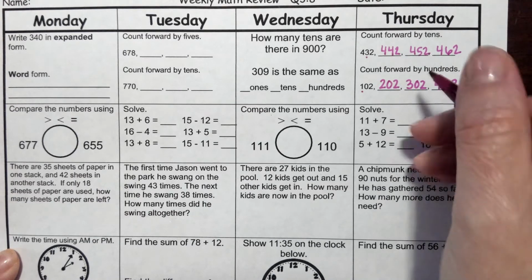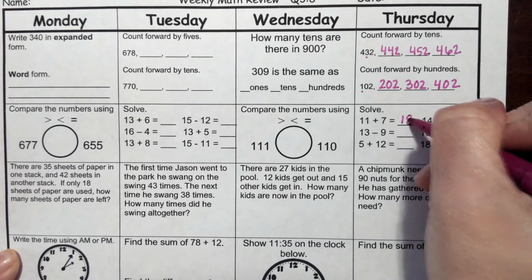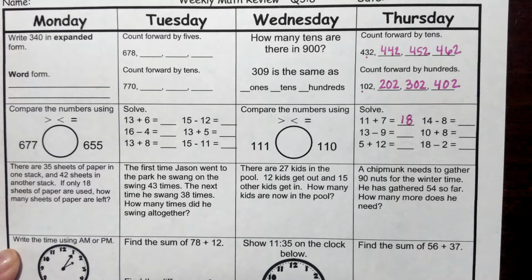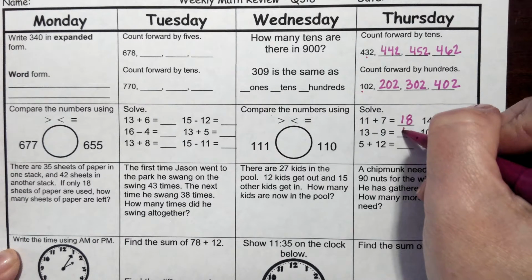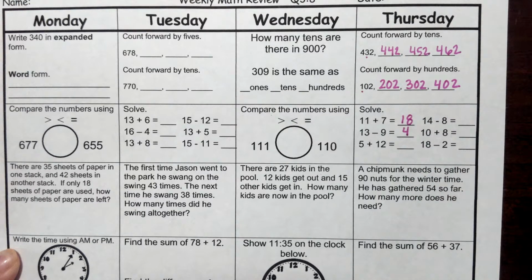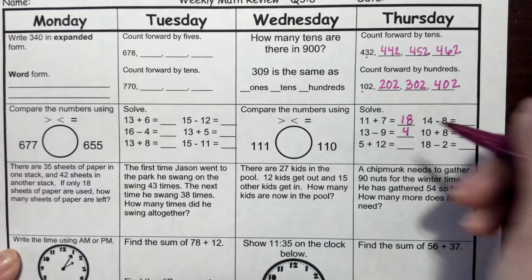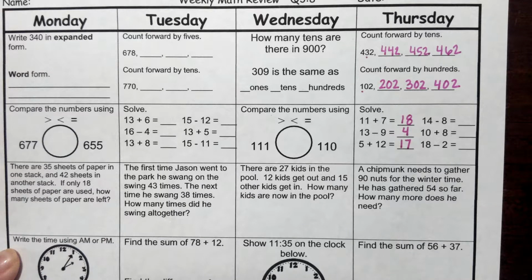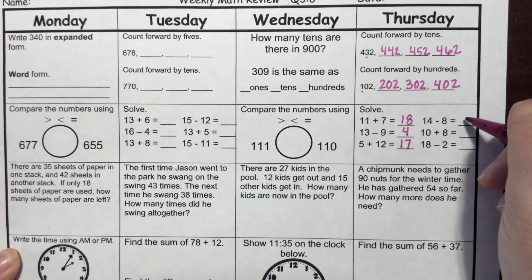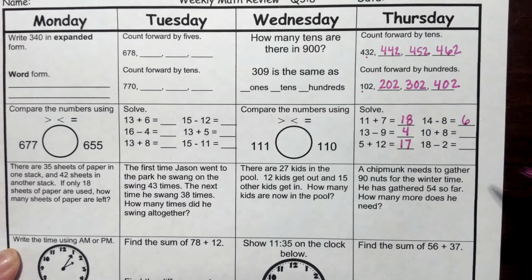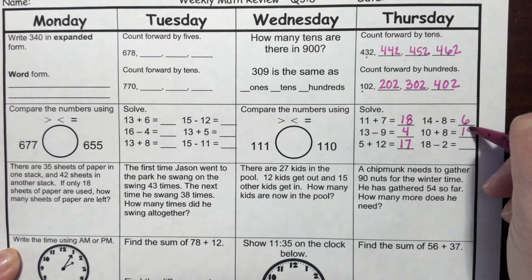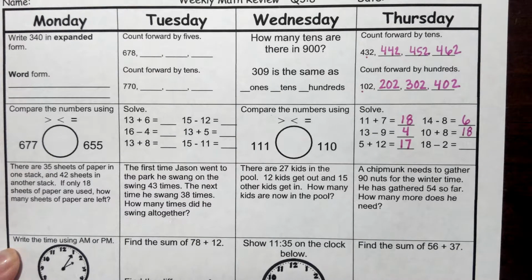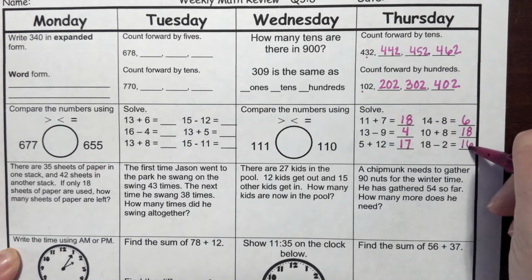Now let's solve the following problems. 11 plus 7 equals 18. 13 minus 9 equals 4. 5 plus 12 equals 17. 14 minus 8 equals 6. 10 plus 8 equals 18. And 18 minus 2 equals 16.